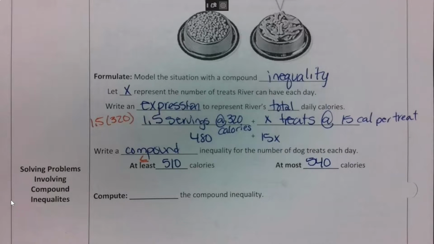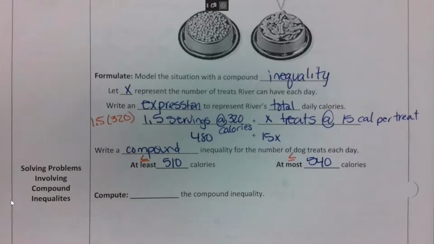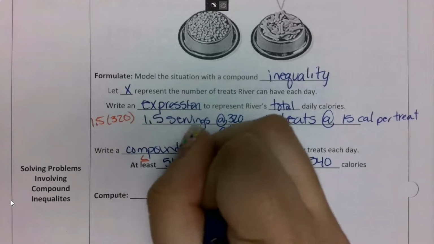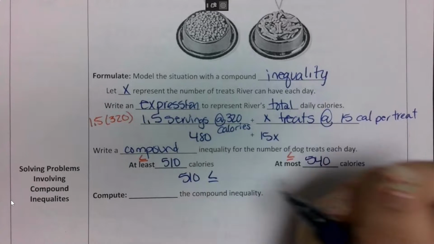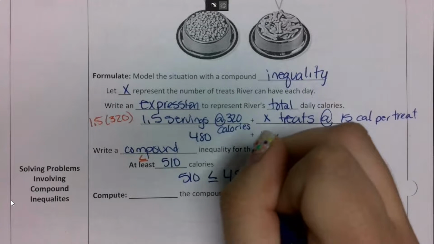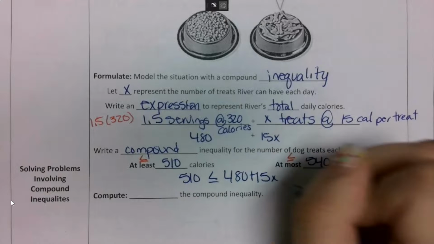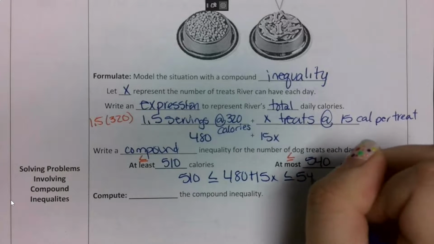540. And this one is also going to be a less than or equal to sign because it's a compound inequality with and, so it's going to be one giant inequality. I always use the less than or equal to symbols for this because it says at least and at most, it can include those two values. So I'm going to go ahead and write this out. I have 510 is less than or equal to 480 plus 15x, which is less than or equal to 540.